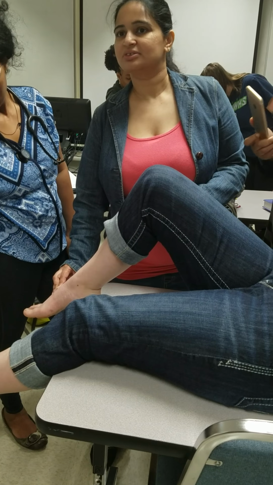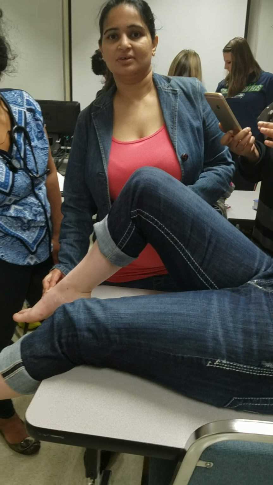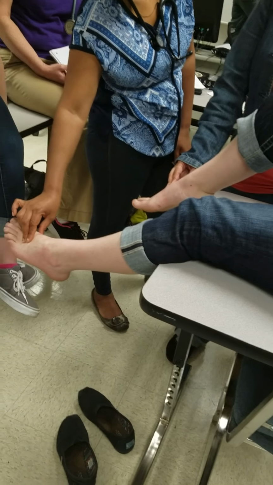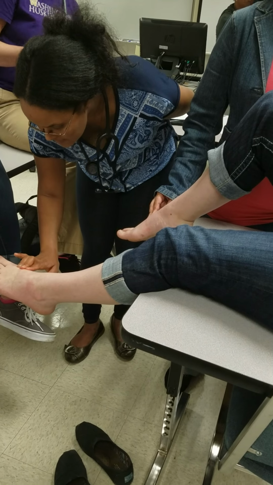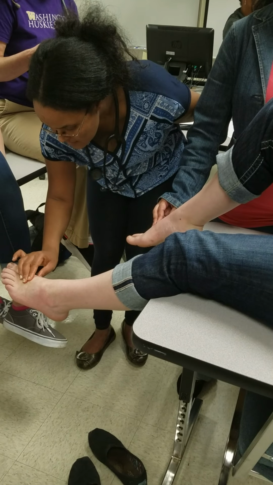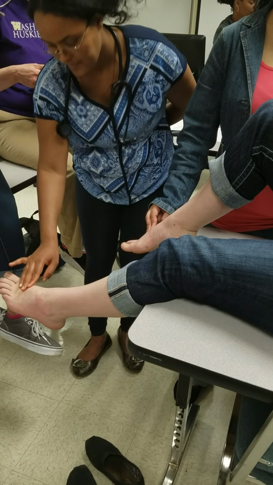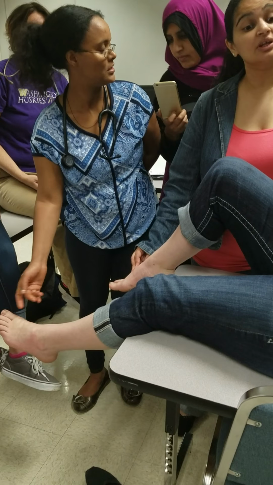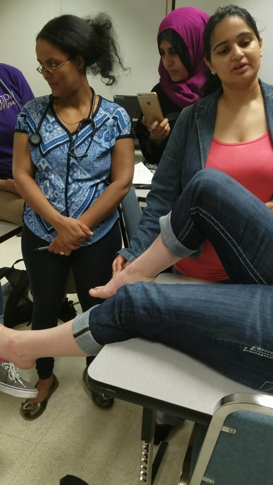Dorsalis pedis. Do you do the posterior tibial, or just the dorsal? The only thing you have to do is this one, dorsalis pedis. It depends. Sometimes you can feel it higher up there, sometimes you feel it a little bit on the lower side.